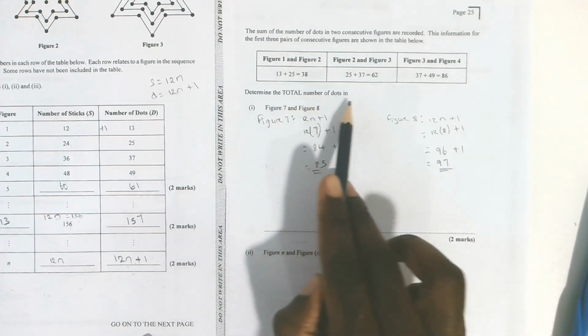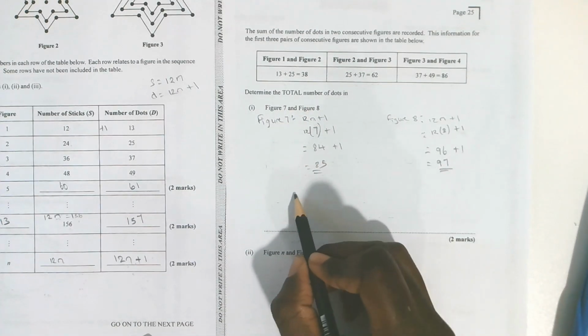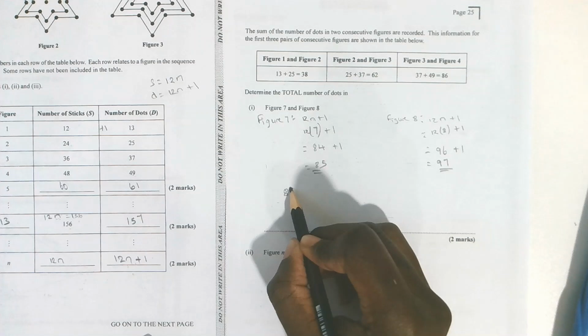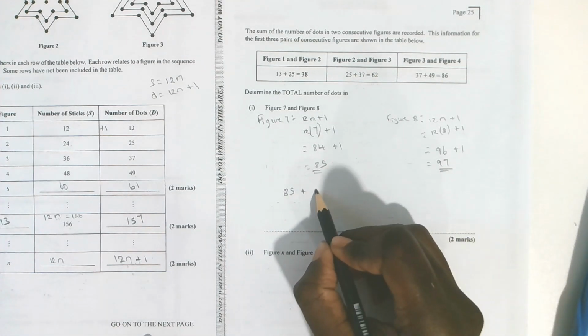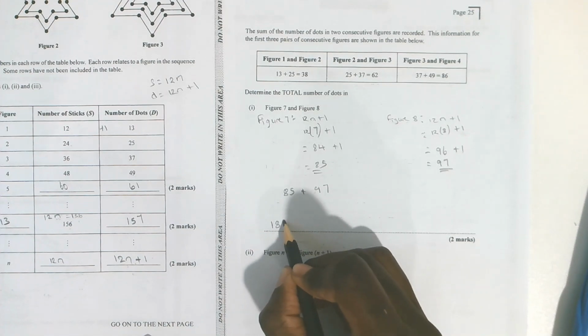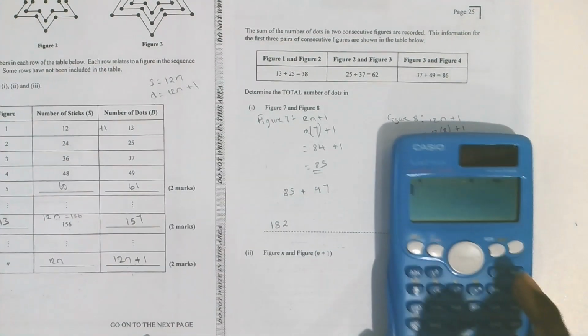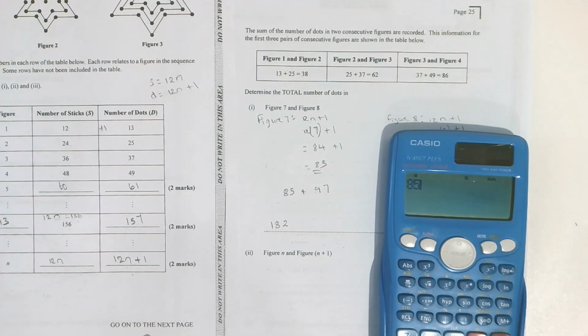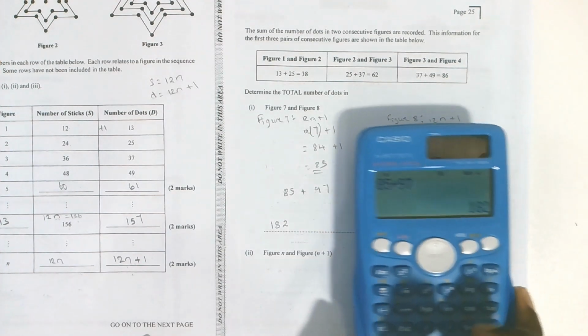So our total number of dots in figures 7 and 8 is 85 plus 97, which gives us 182 dots.